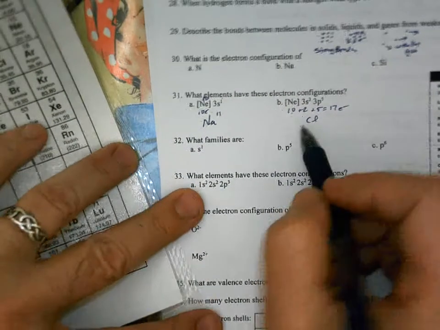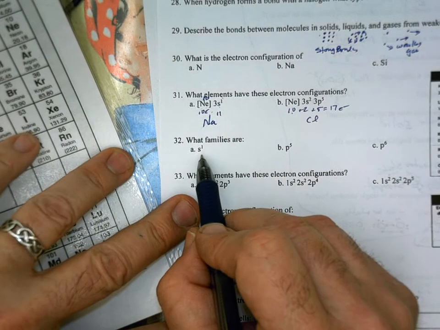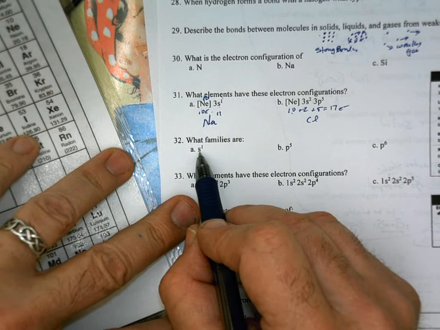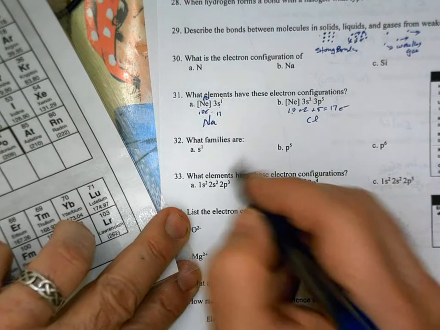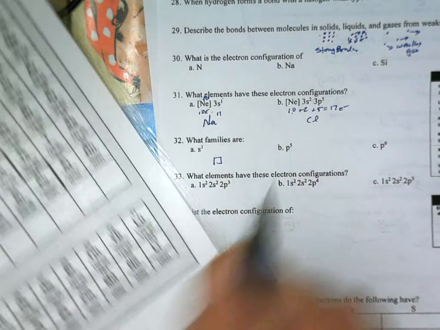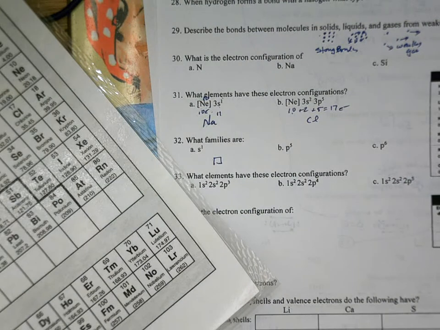What families are s1? Okay, s1. We're working with electron configurations. This is in your packet. We've been working with these.